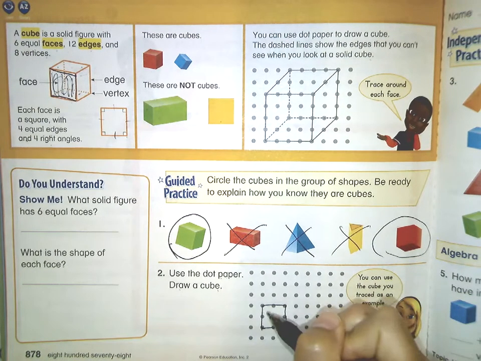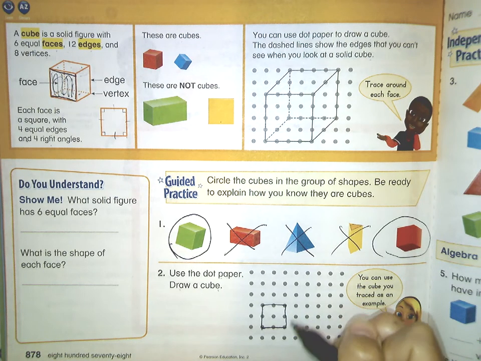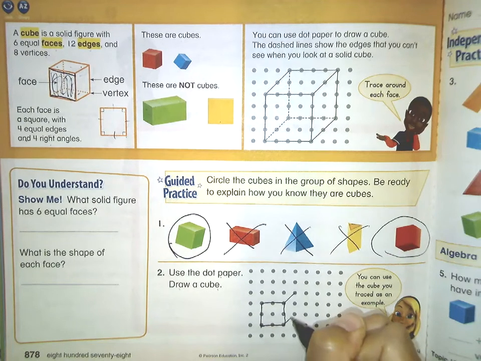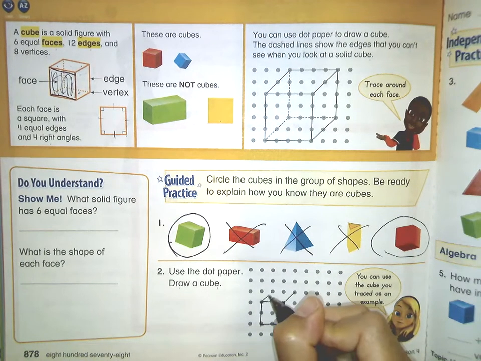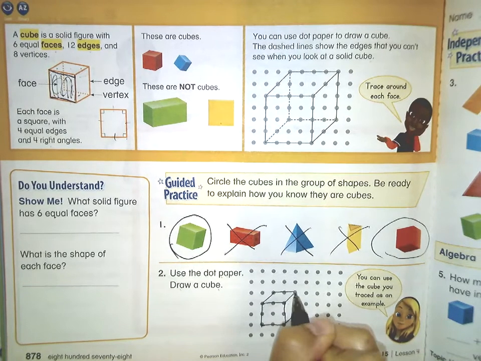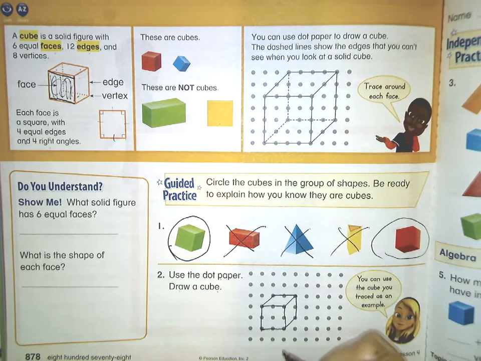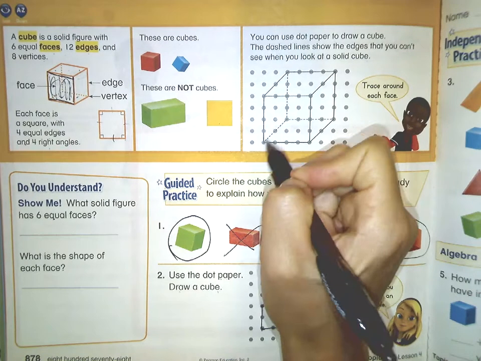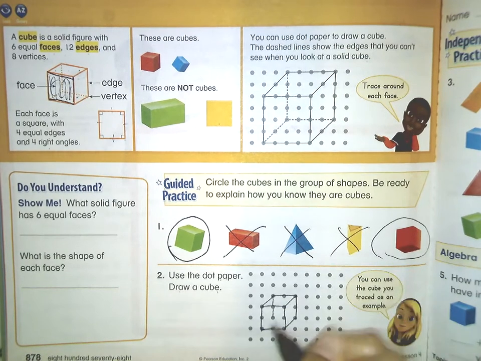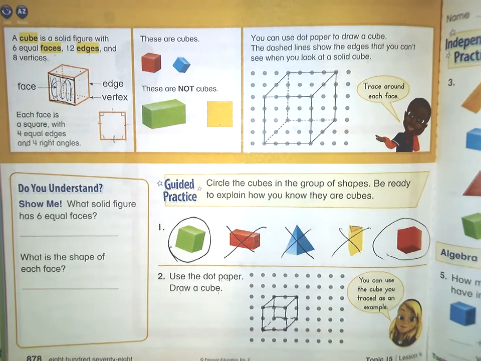Now I'm going to go back just once. Okay, now I need to connect my dots. And what they've done, see where they have the dotted lines? I can add in the dotted lines here because that's the back of the cube that we can't see.